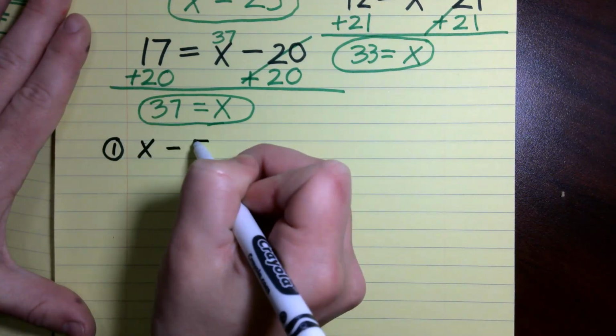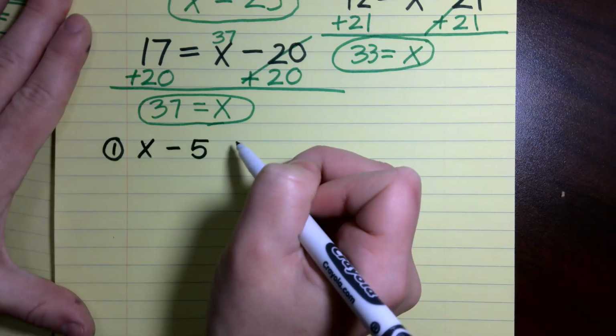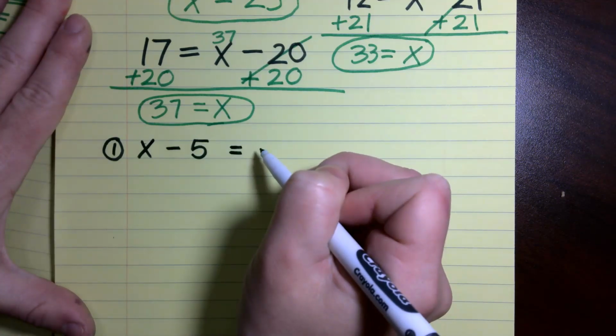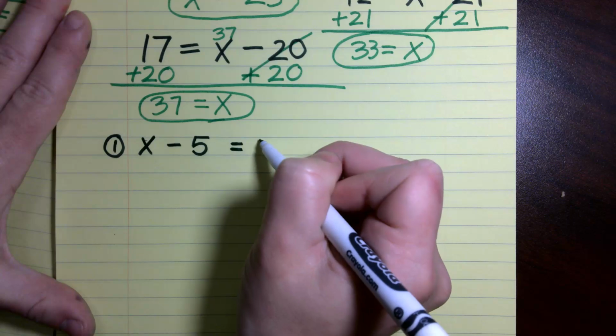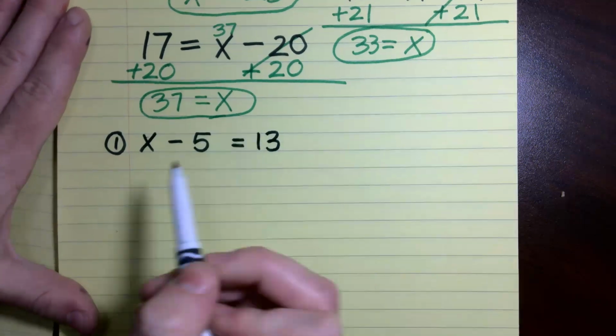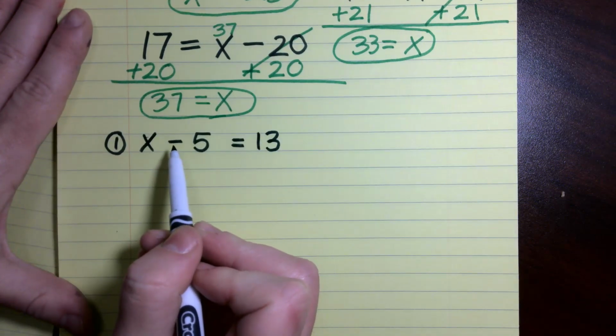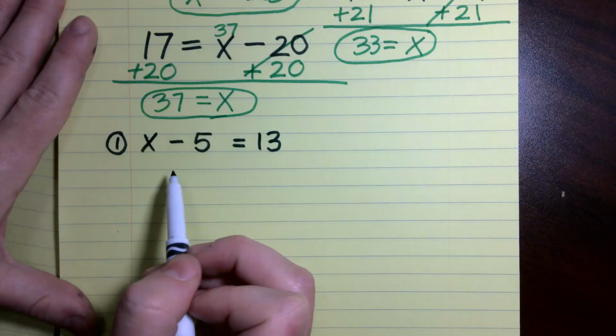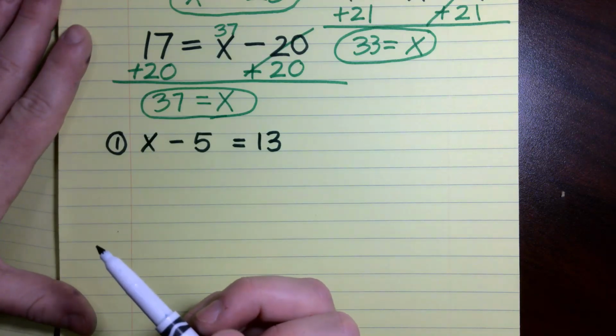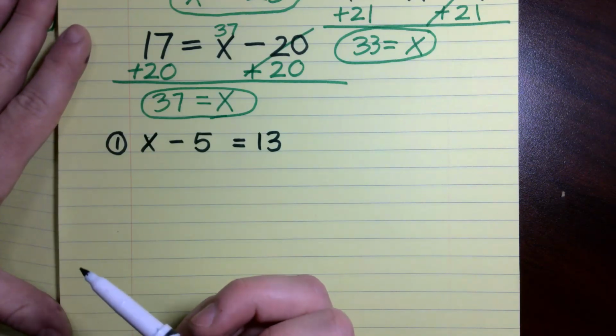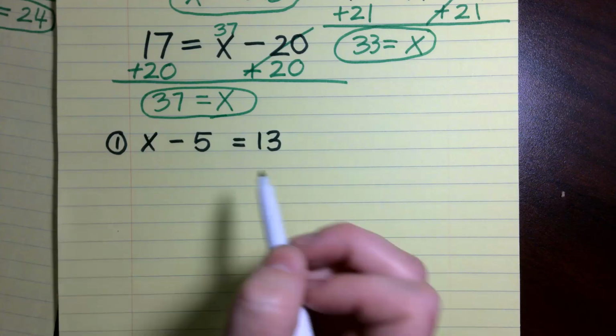Now, really pay attention to what exactly the equation says. Remember, if you're trying to get rid of a minus, you're going to do the opposite and add. If you're trying to get rid of a plus or a positive, you're going to do the opposite and subtract.